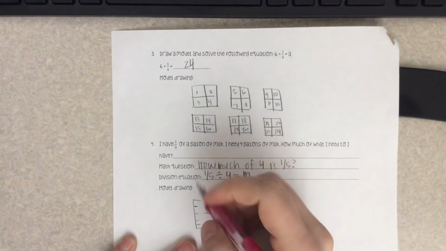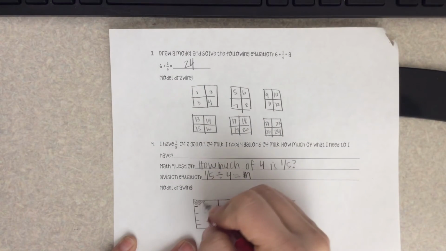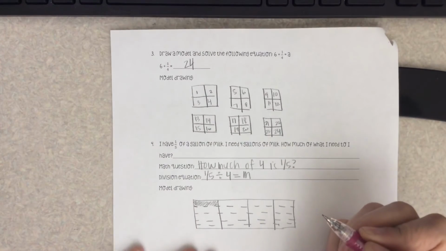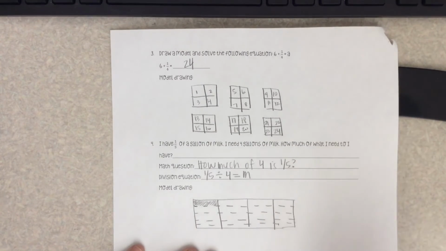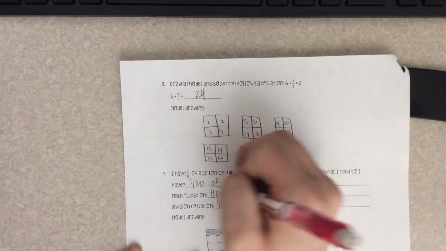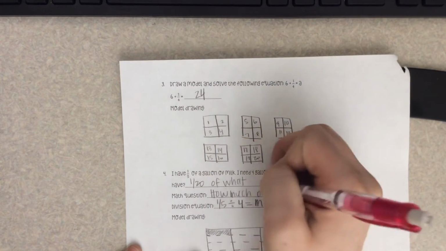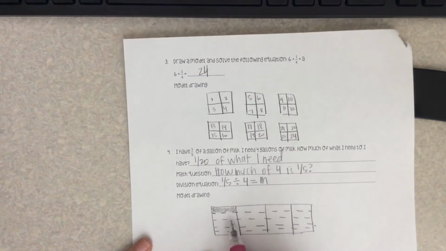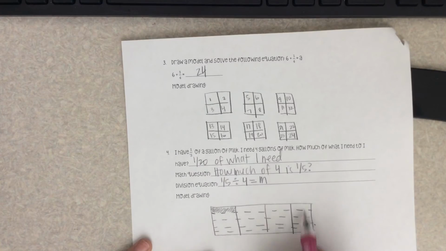And I have 1/5 of the 4, so I'm just going to shade in this one part right here. So that means that I have 1/20 of what I need. Because I have 1 out of the 1, 2, 3, 4, 5, 10, 15, and 20.